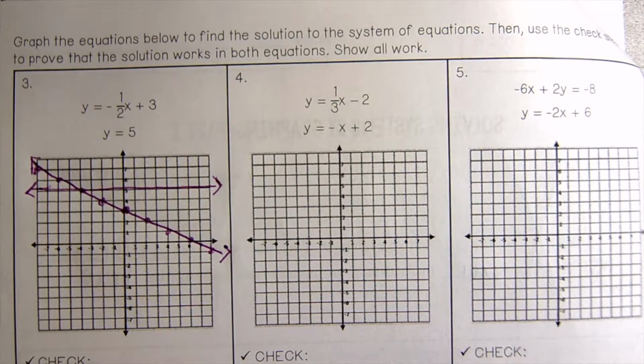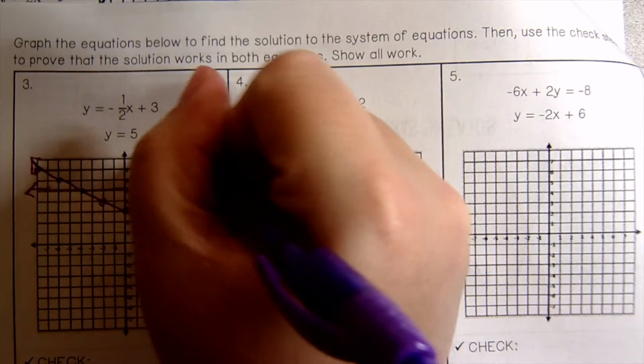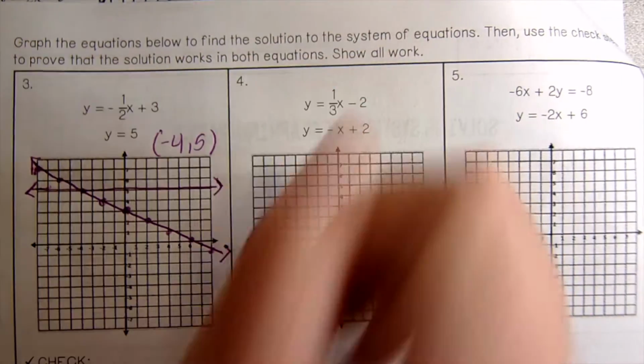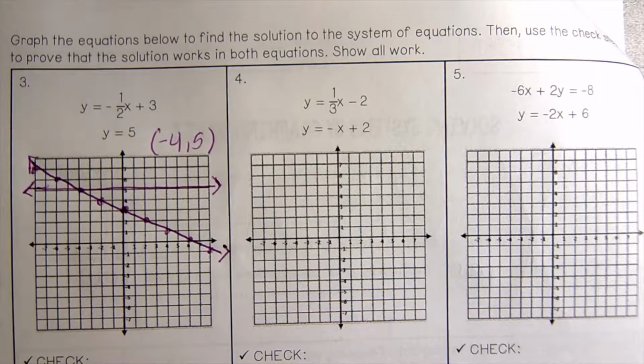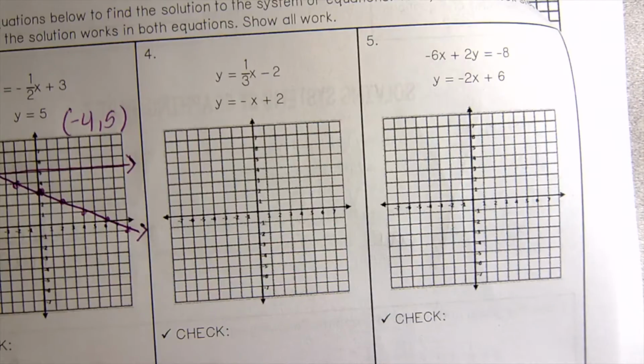So where do those two lines intersect? Negative 4, 5. I'm leaving the check up to you. If you want to go back and check it algebraically, you can. If you don't, you don't have to for this set.